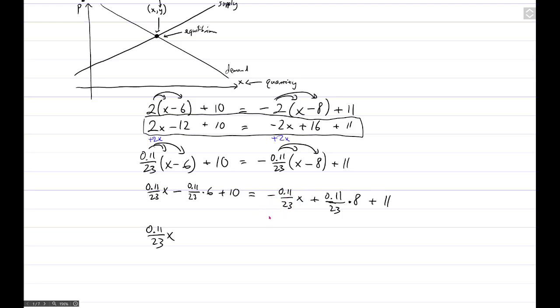You have to add to undo that minus, so we'll have a plus 0.11 over 23x. And how about that's it on the left side? On the right side, there are two terms that were originally there. I tend to copy those first. It's just my habit. It's not the only way to do it.